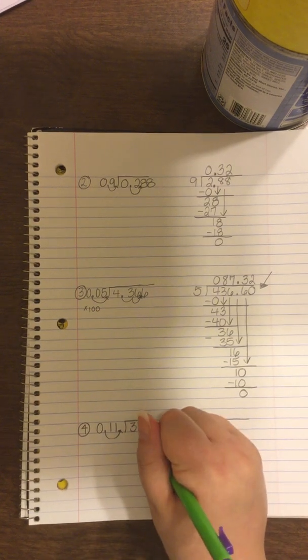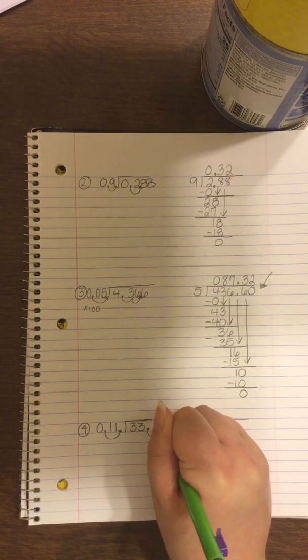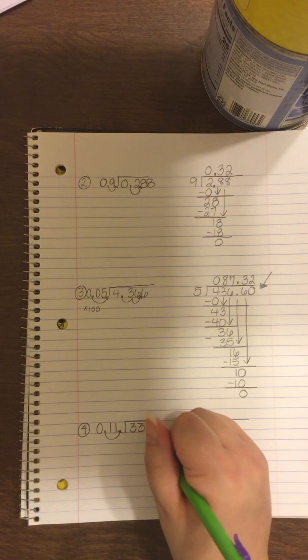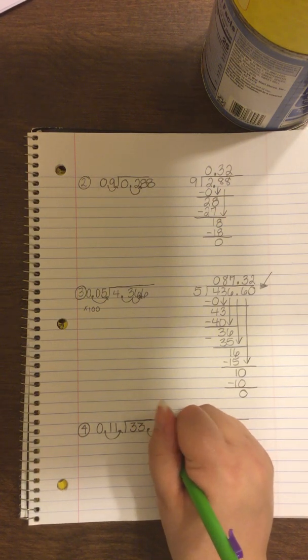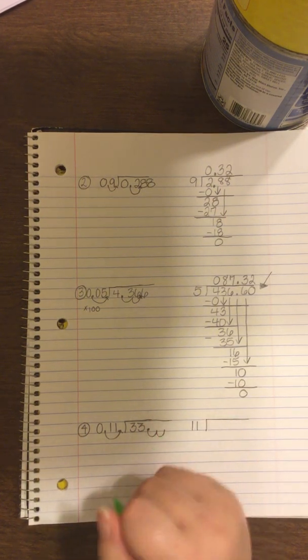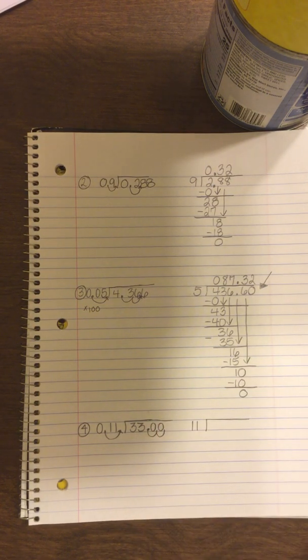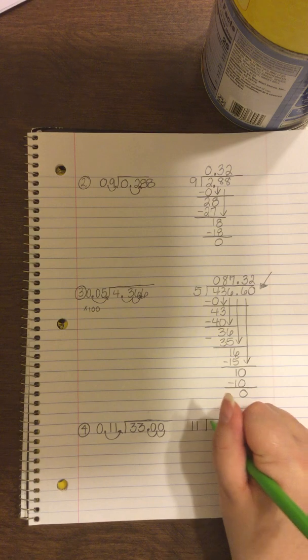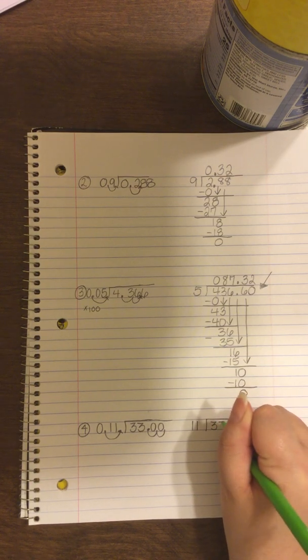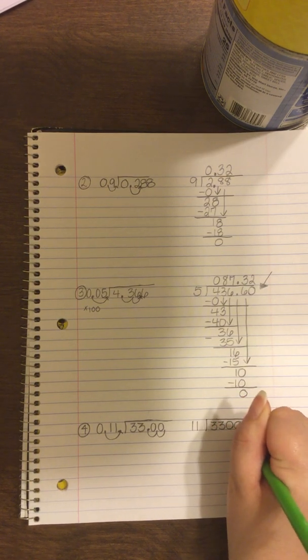So I need to move it over 1 space, 2 spaces. So what can I put here that would fill in the gaps? Well, we're going to go ahead and put some zeros in there. So my new dividend is going to be 3,300.